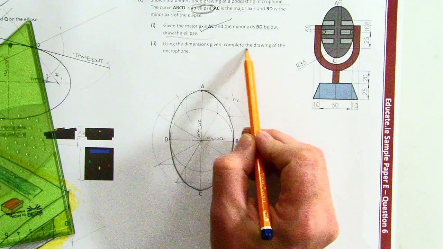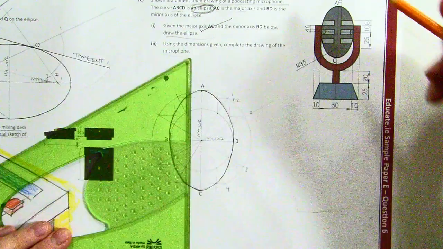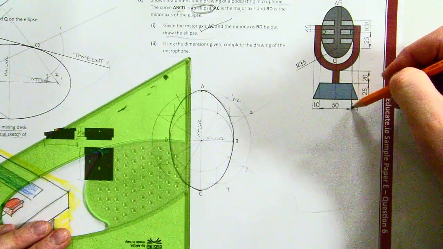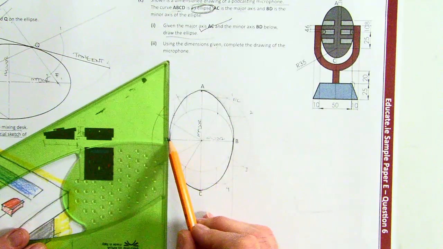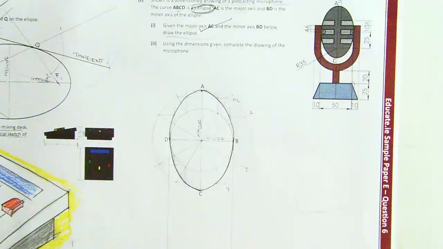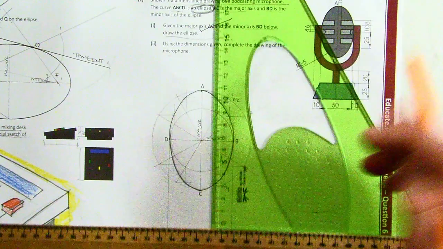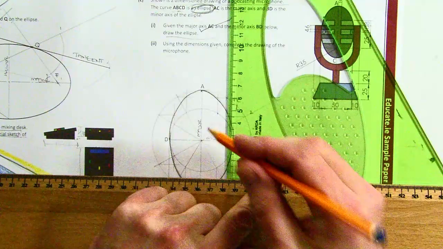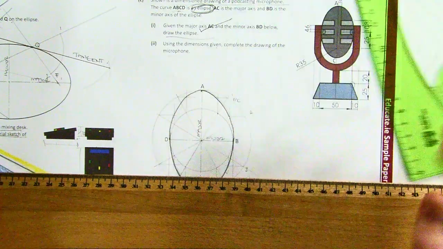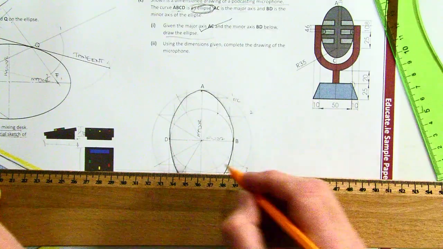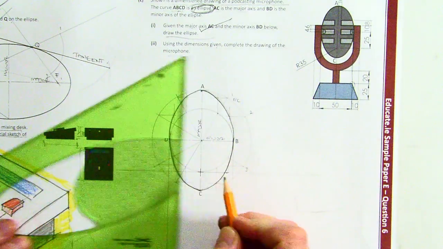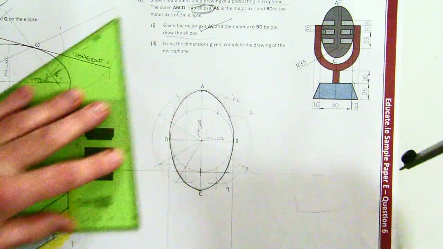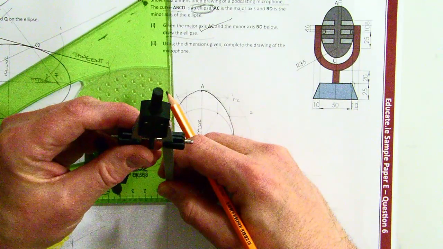Using the dimensions given, complete the drawing of the microphone. So you can see this B is coming straight down here because this point here. So we're going to draw a line. Try and keep this all nice and light. And we're going to come down from B, we're going to come down 25. And then there's going to be just little crosshairs in here, which is the center for this radius 35 curve.